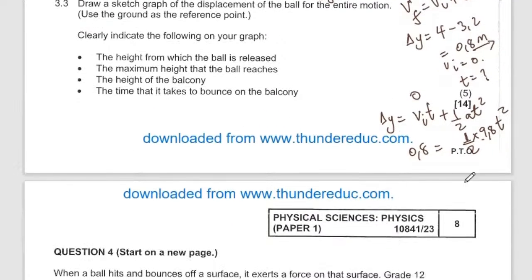So this is going to be 4.9 t squared is equal to 0.8. Divide both sides by 4.9 and then find the square root of the answer, which is 0.4.